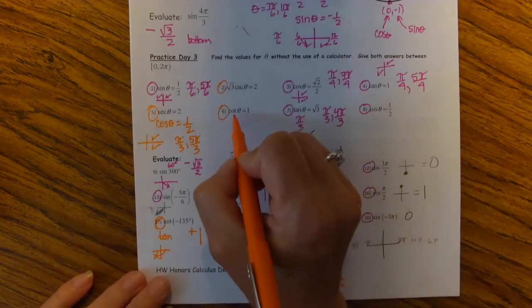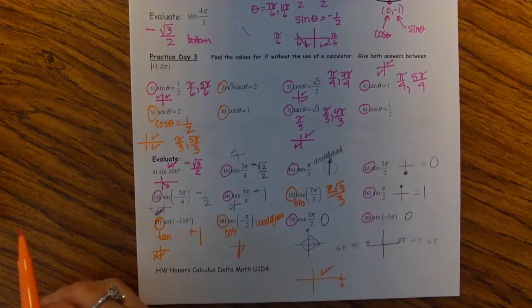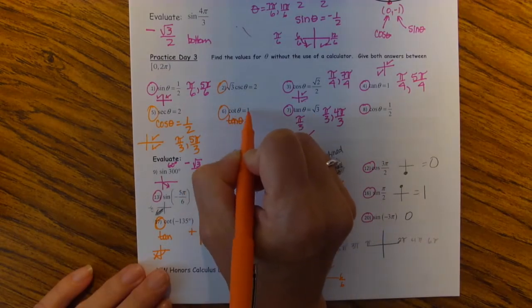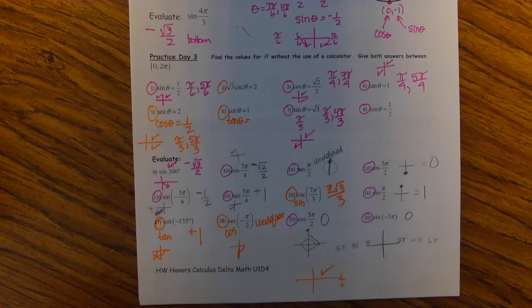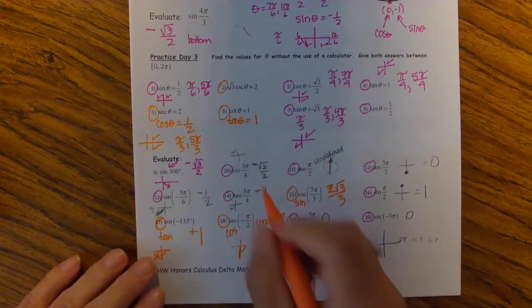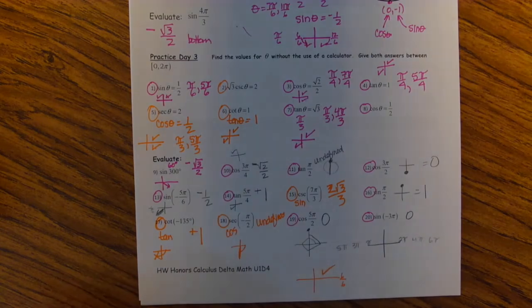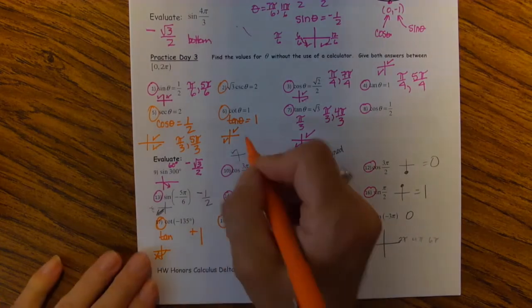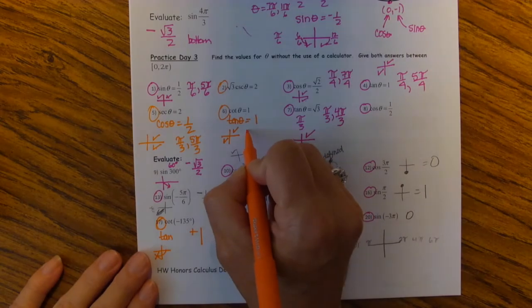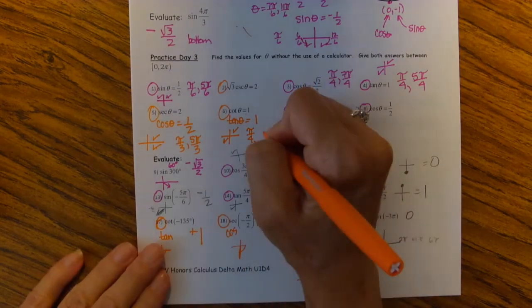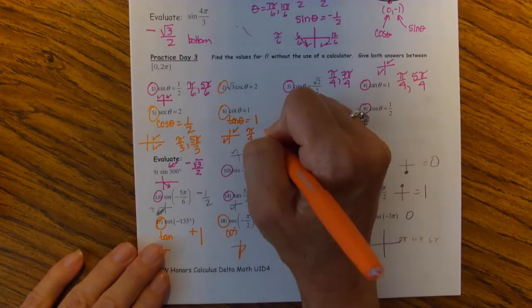All right. Cotangent is 1. Well, I don't know cotangent, so I'll say tangent. If I flip this, I got to flip this, but what do you get when you flip 1? 1. It's positive, so that means it's here and here. What family? What's the answer? Pi over 4. And what's the name of pi over 4 in that bottom? 5 pi over 4, right?